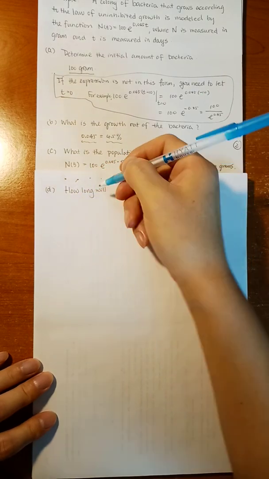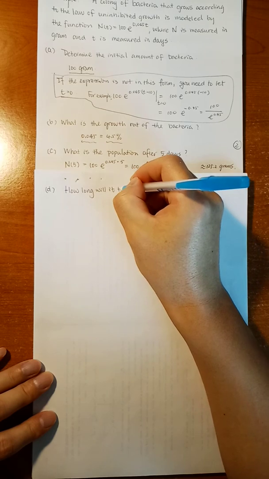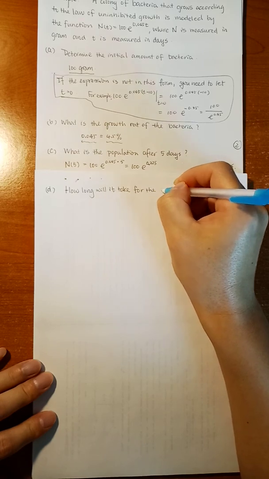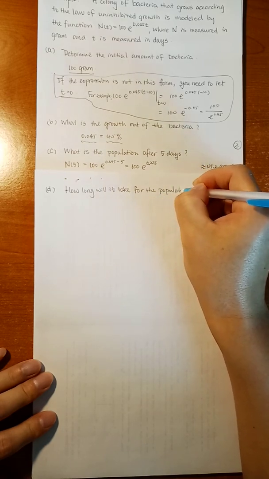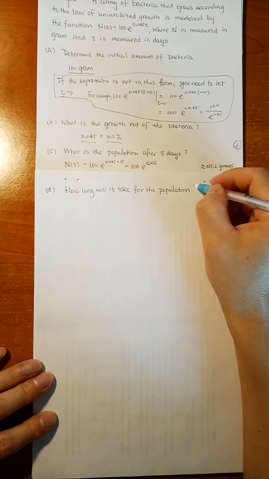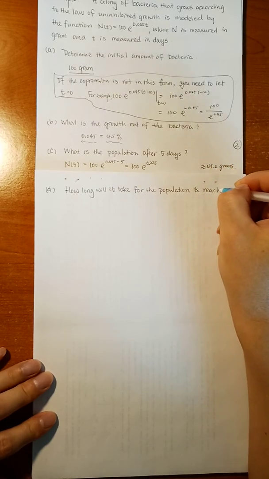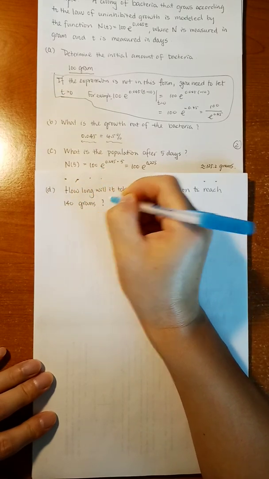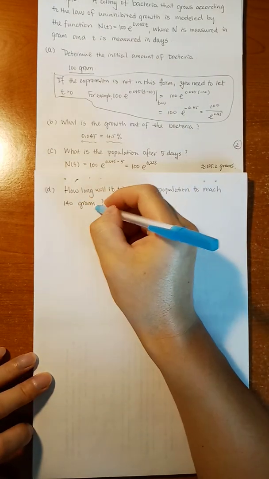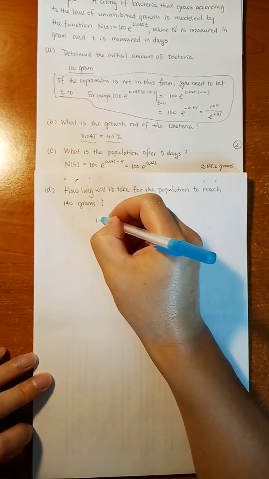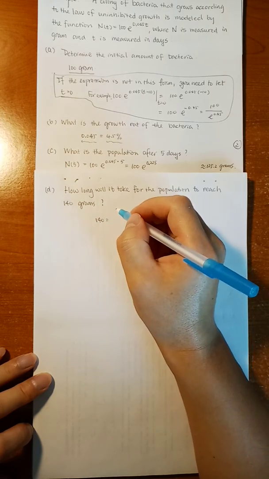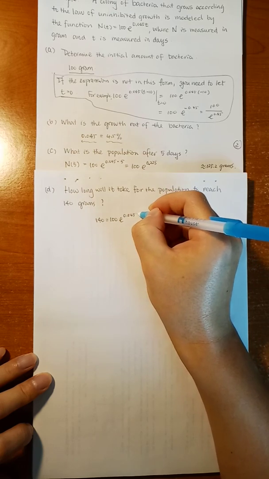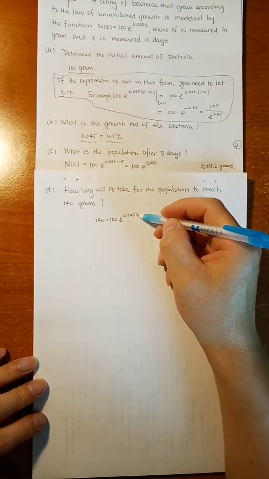How long will it take for the population to reach 140 grams? Well, you know the weight of population, so it's 140. The initial, where is the initial? Here, 100 times e to 0.045 t. So you're looking for the time t.